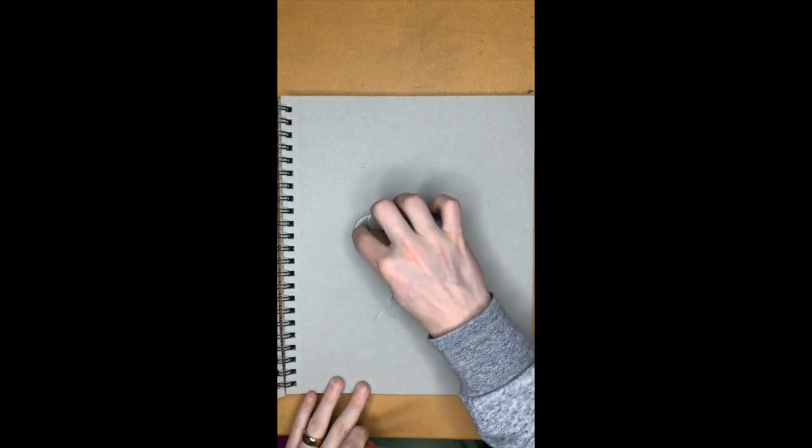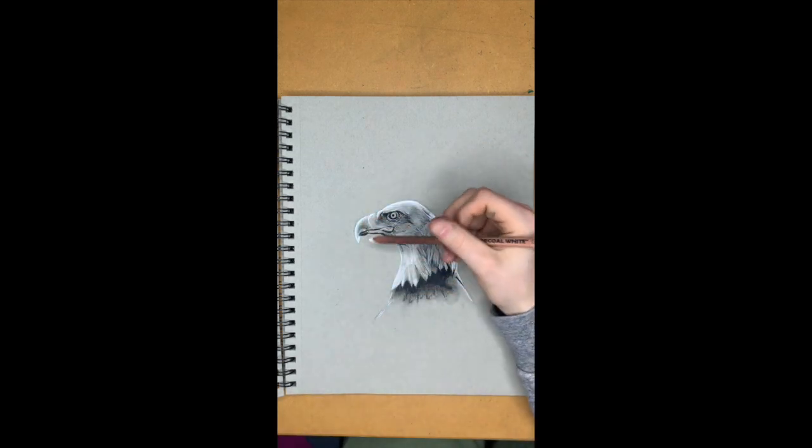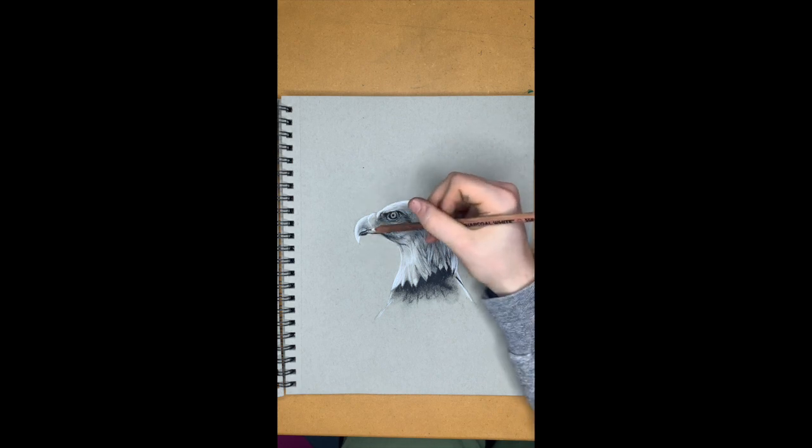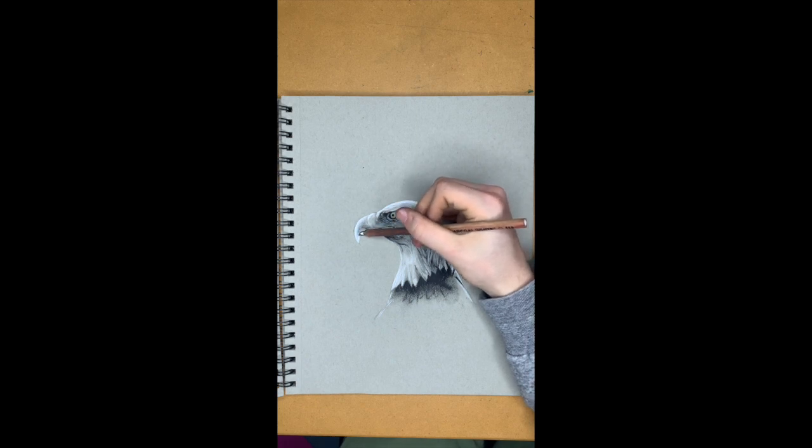You could use your finger, blend it in just a little bit, and then if you want to really smooth it down, we'll just kind of go over with the white, do lots and lots of these little strokes. All right, perfect. Same with down here.